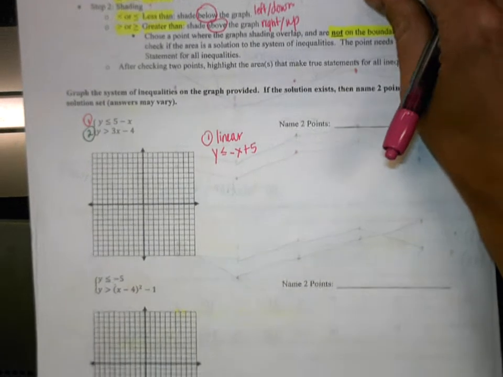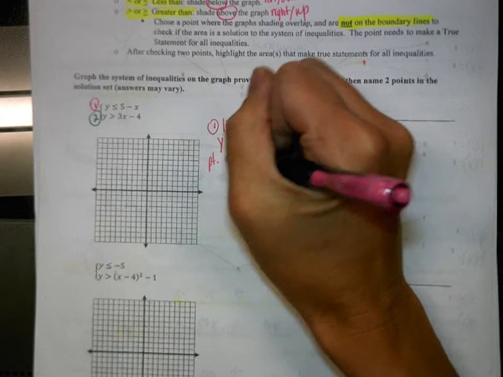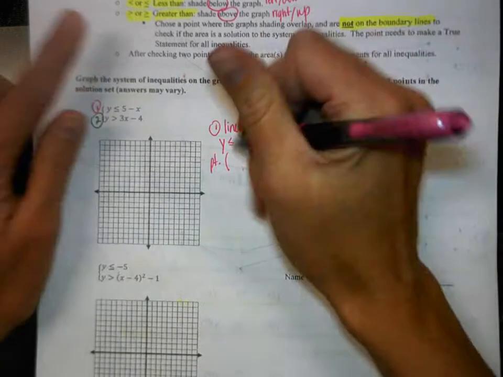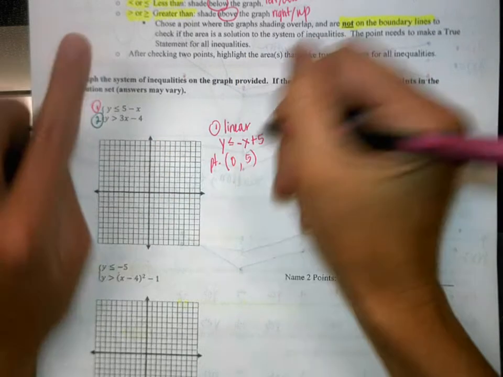So now that it's written that way, my first point for my graph would be at, there's nothing in parentheses with the x, so the x value is 0, and then the y value at the end is 5.